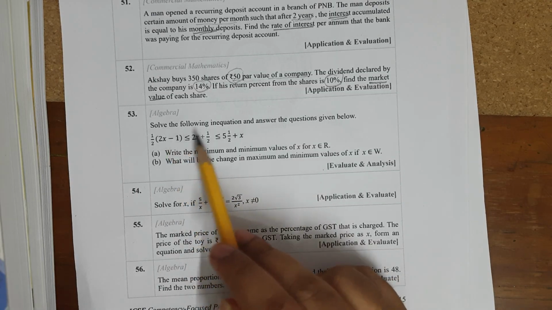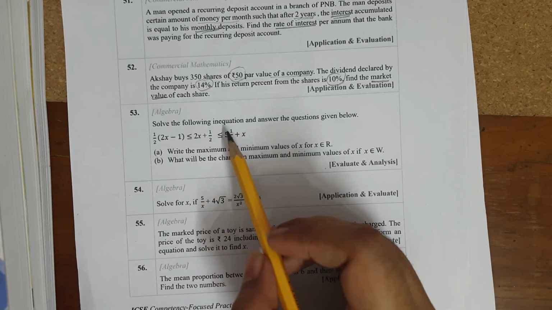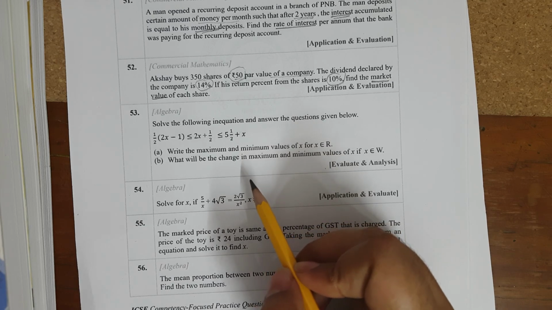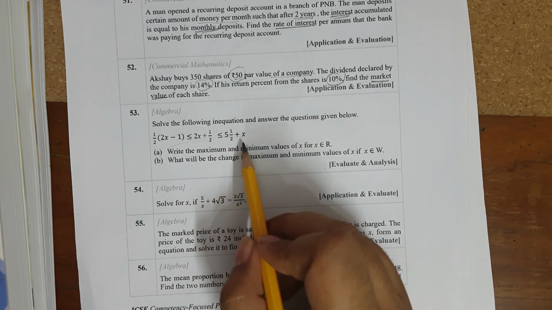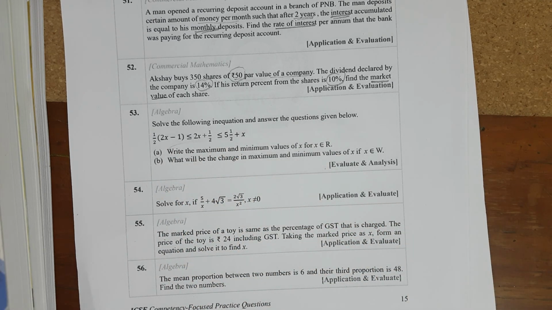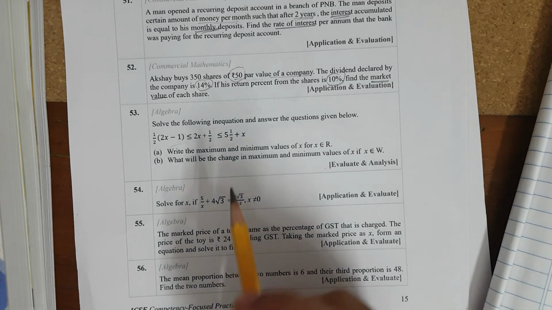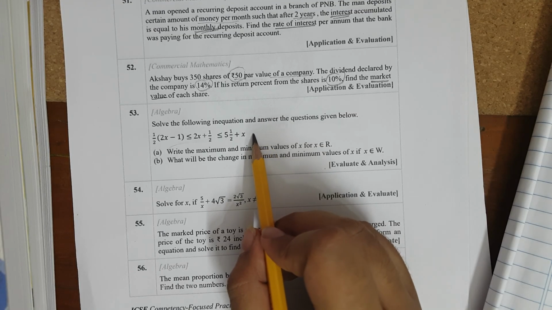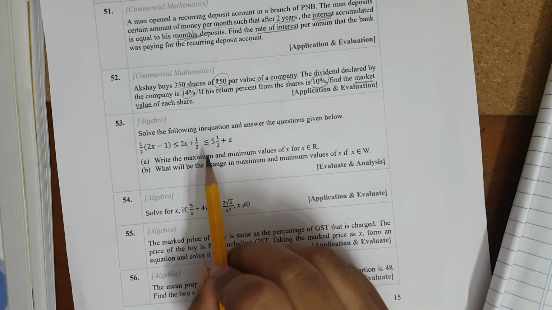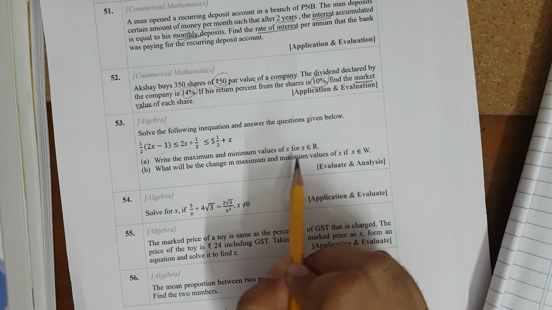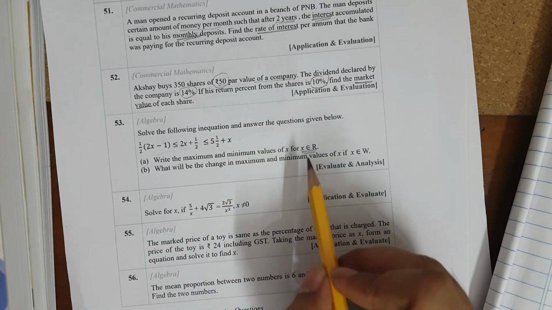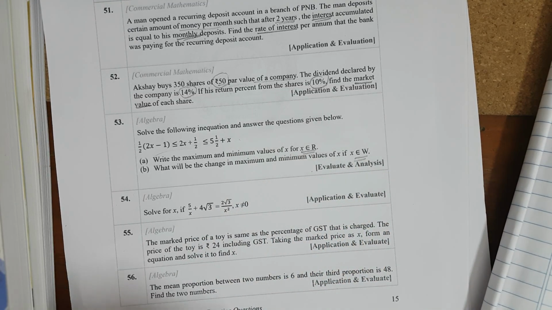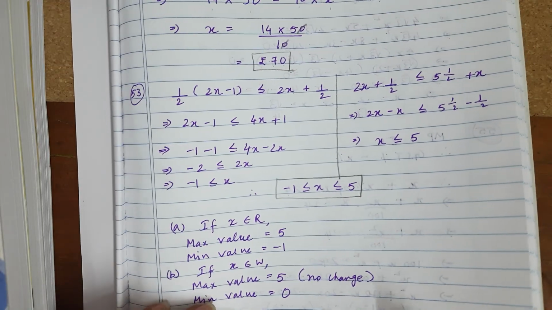Question 53 is about inequation. So solve the following inequation and answer the questions given below. So inequation given. So usually for an inequation, a replacement set is given. Here they have not mentioned it, but they have mentioned it for the subparts. So while answering the subparts, I will look at what does x belong to. So in general, let me solve the inequation.